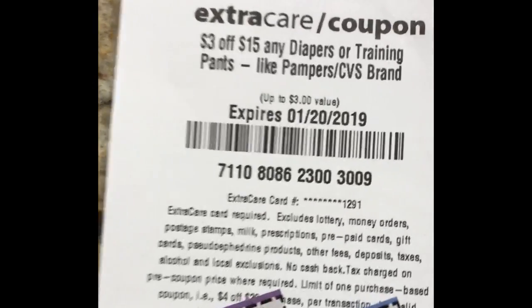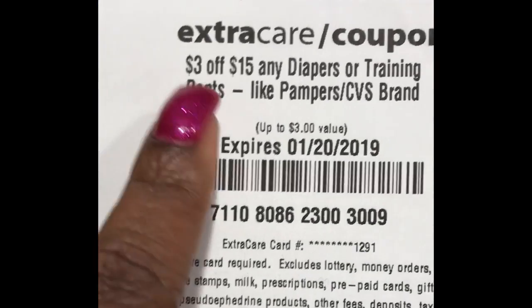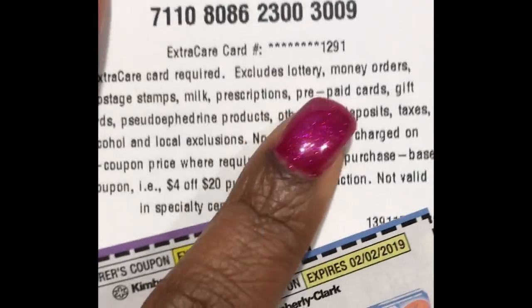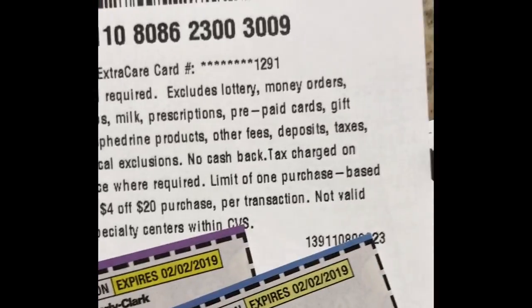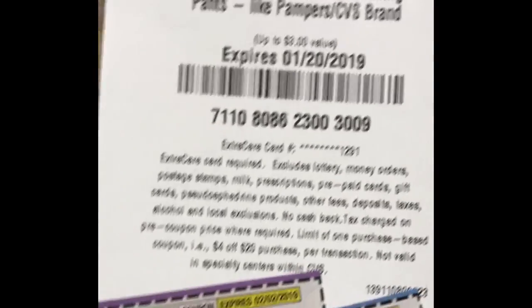First, we're going to go through the diaper deal, and I have it broken up. This is a $3 off $15 CRT, and as you can see at the bottom, like I showed you on the other one, it says limit 1 purchase-based coupon, i.e. $4 off $20 per transaction. So that's why we're going to do both of these separately, even though they're separate items, okay?